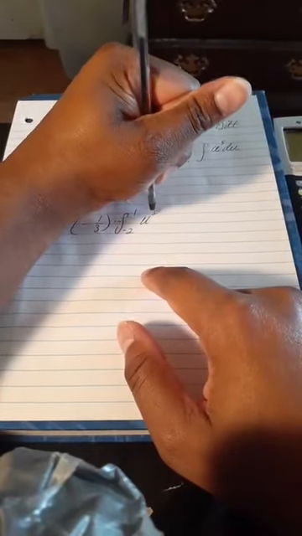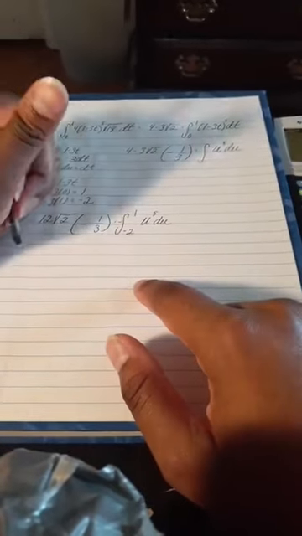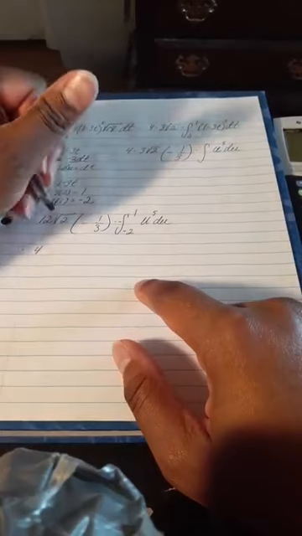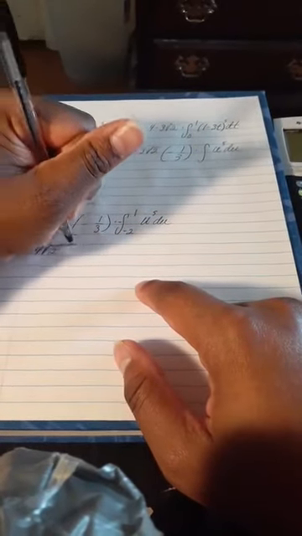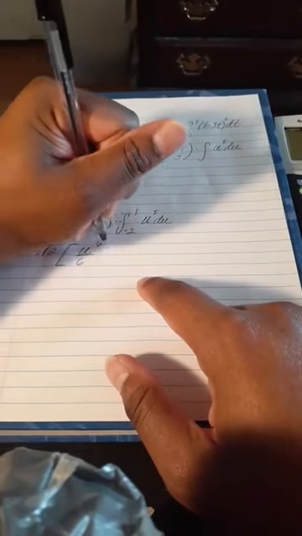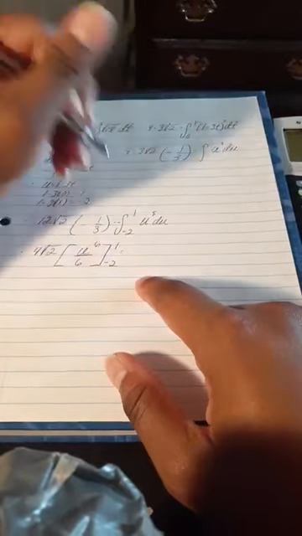So this will be u to the 5th du now, and the negative gives me a positive, so this would be 4 times the square root of 2 times u to the 6th power all over 6, evaluated from negative 2 to positive 1.